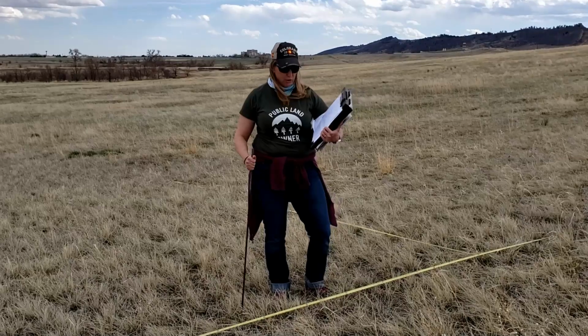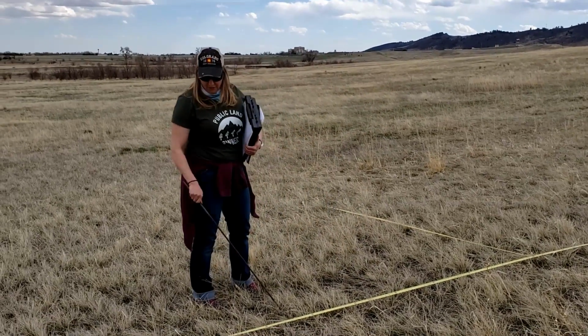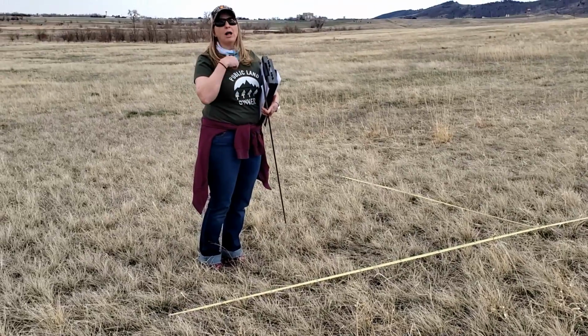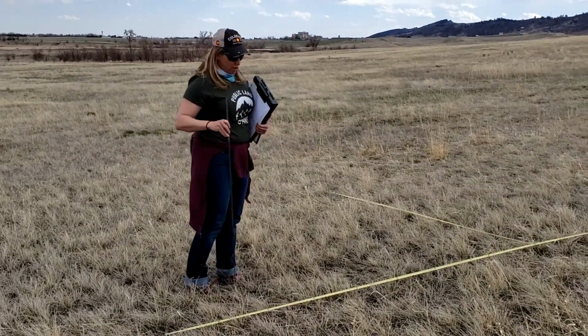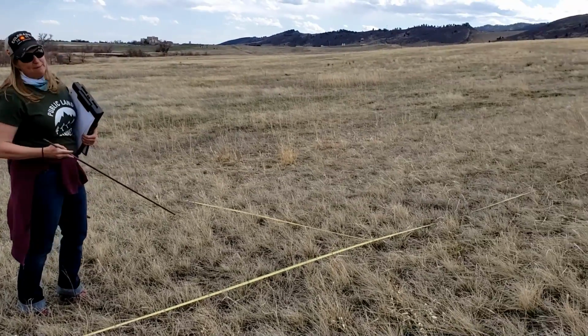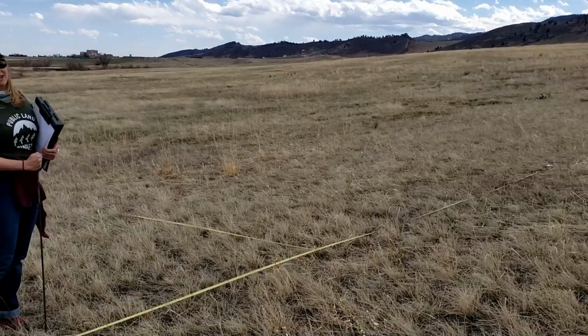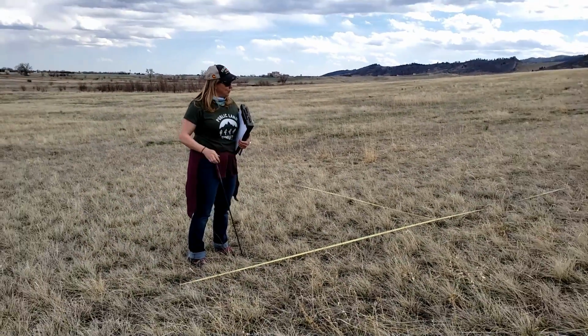So I want to show you the design that we have here. First of all, you're going to want to set up what we call a macro plot. With a macro plot, you're going to run a tape measure from 0 to 66 feet. Mine's only 25 feet because I left all of our 100-foot tapes at the school.